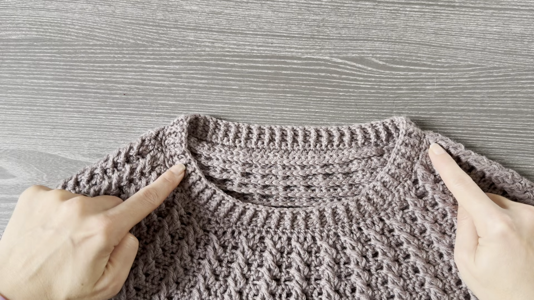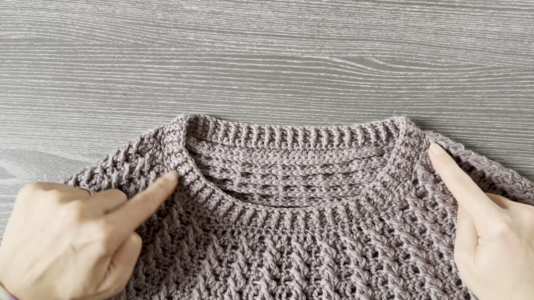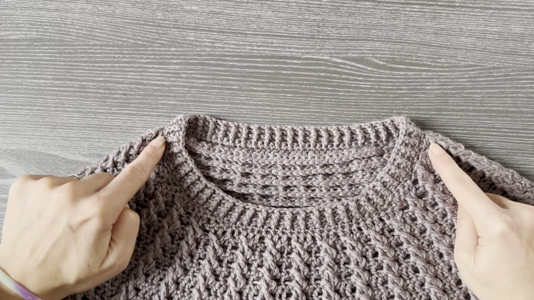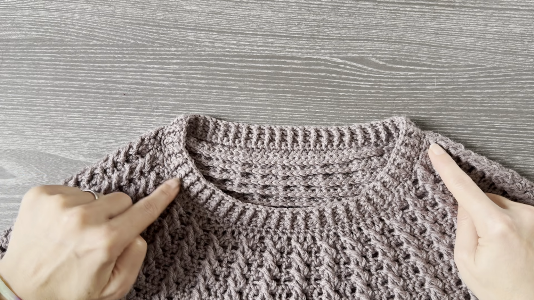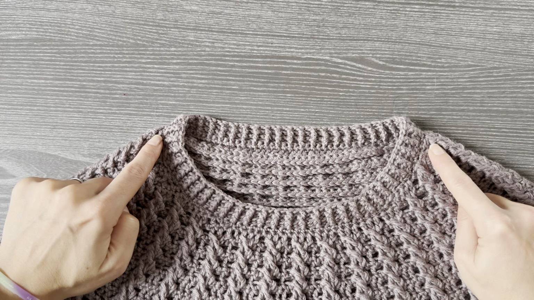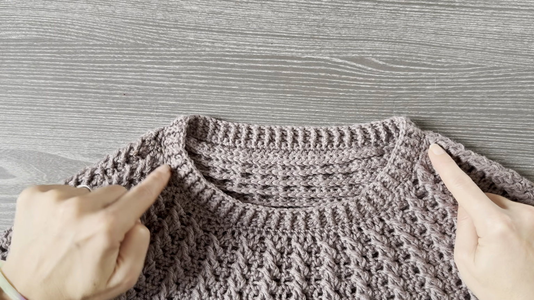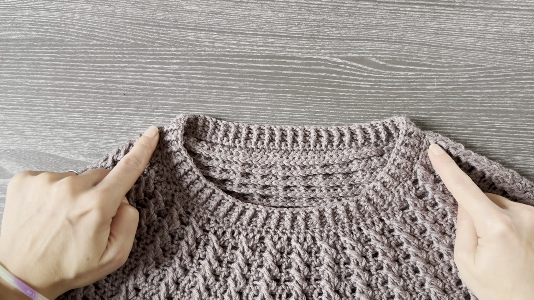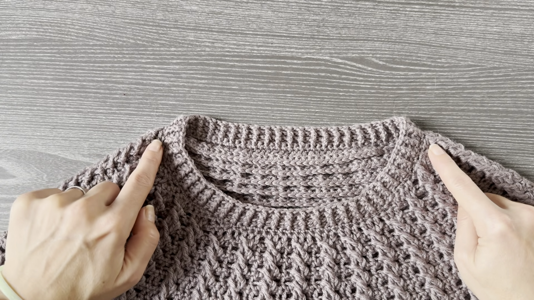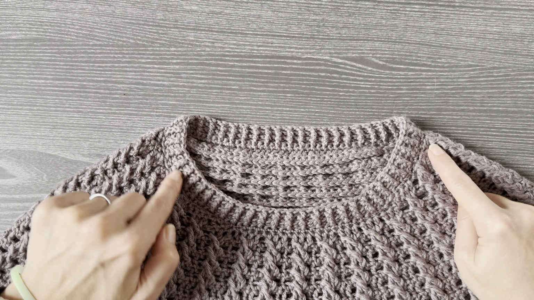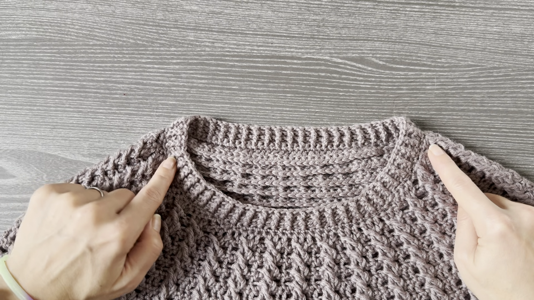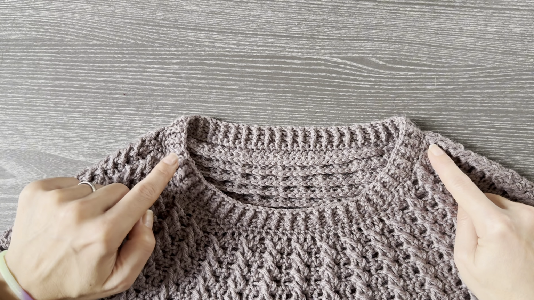So the only issue when working the neckline is that for each single crochet side row you have 2 more stitches. I don't know if it makes sense. Yeah, because we have 21 stitches for the neckline and that one for the sleeve over here. And when you're working the short rows, you have fewer stitches because of that single crochet side row.